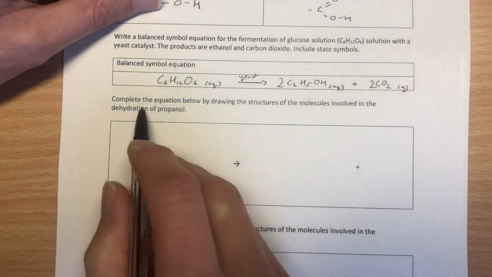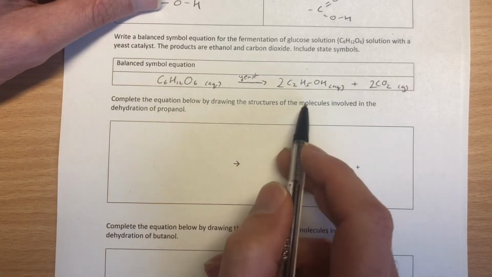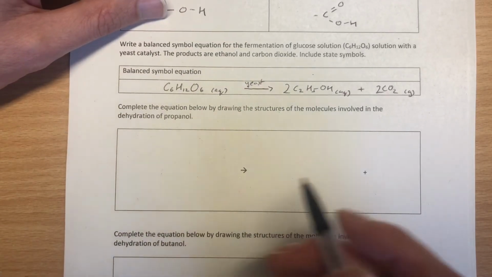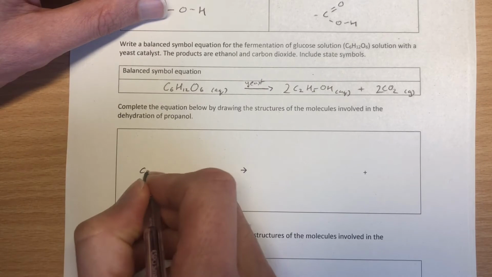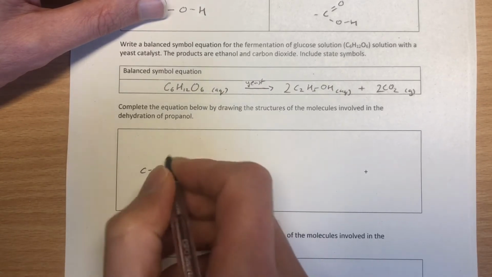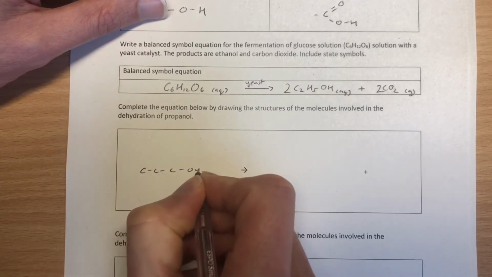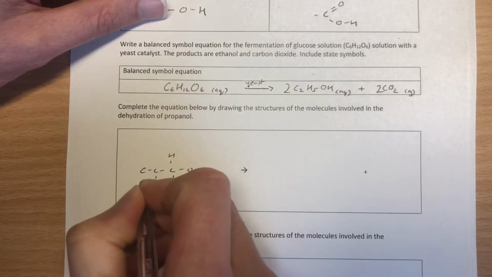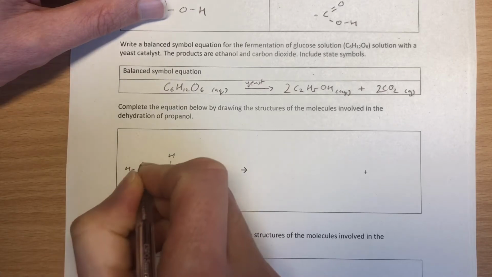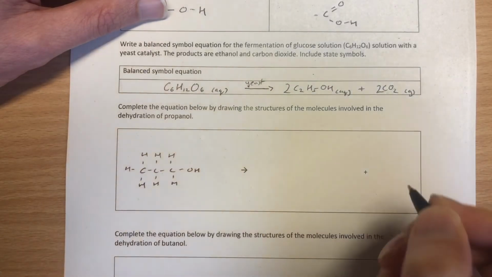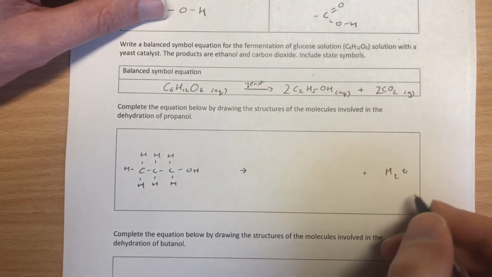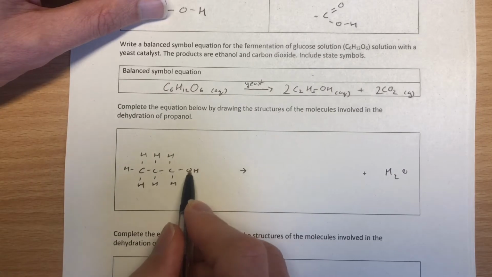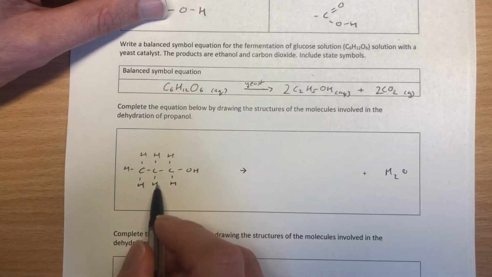Okay, next it says complete the equation below by drawing the structures of the molecules involved in the dehydration of propanol. Okay, dehydration, well, that's taking water out of propanol. So 1, 2, 3. Okay, propanol, OH. Okay, hydrogens all around. So dehydration, so that's going to make water. Water's H2O. So we're going to have that hydrogen come off, that oxygen come off, and we're going to have another hydrogen come off.